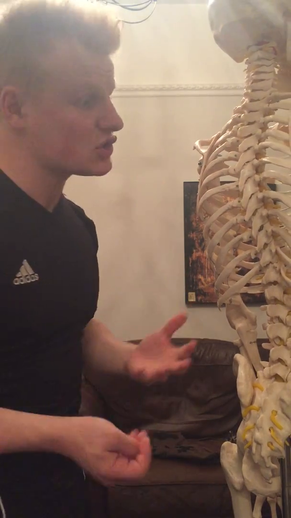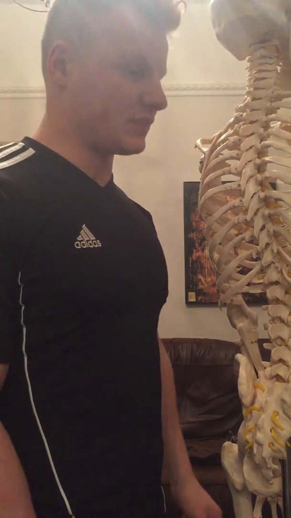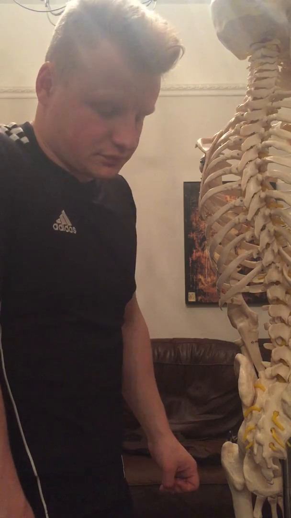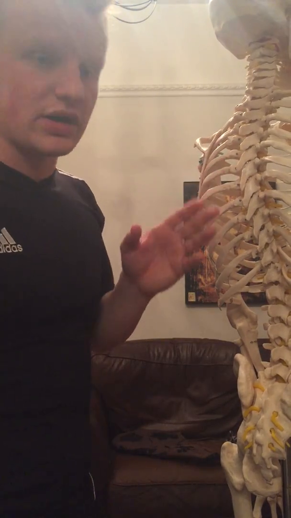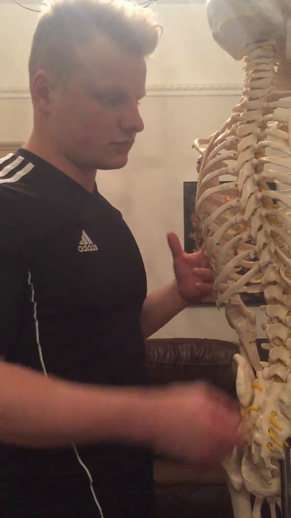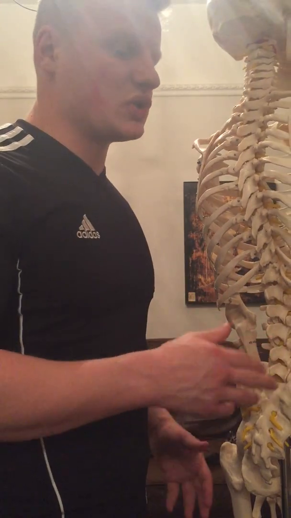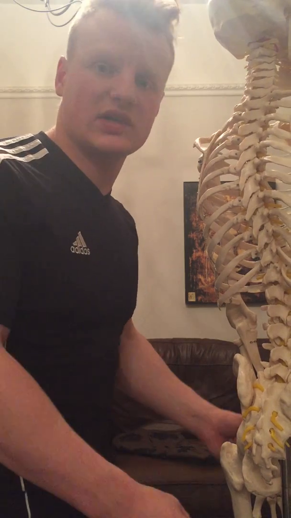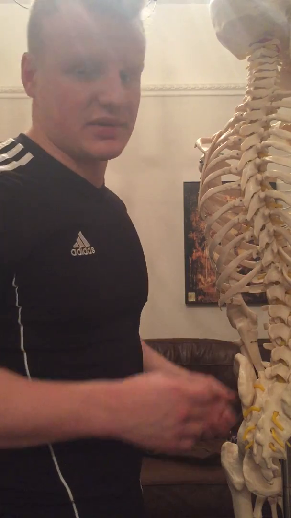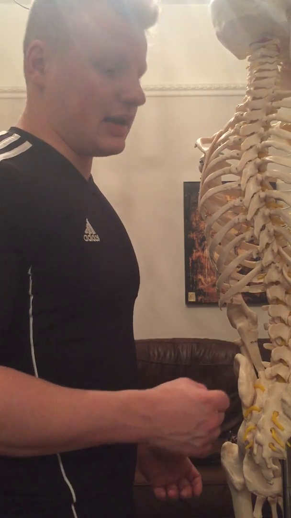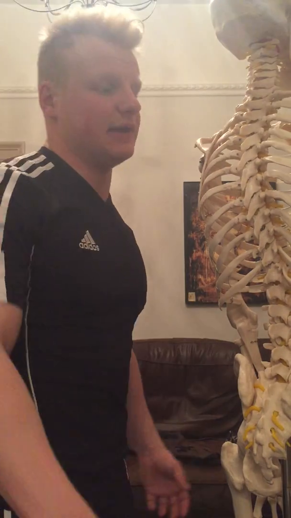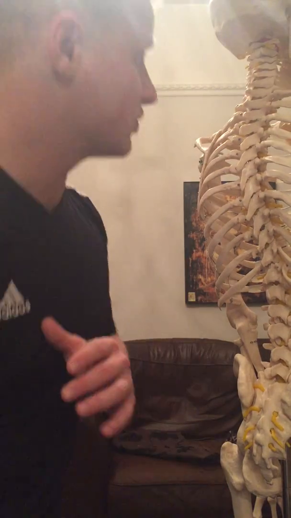And the actions of this, the upper fibers extend the neck and head. It elevates the scapula, and it upwardly rotates the scapula as well. Then we've got the middle fibers, which retract the scapula, otherwise known as adduct the scapula. And we've got the lower fibers that depress the scapula and assist with the upper fibers to upwardly rotate the scapula. So that's the trapezius muscles there.